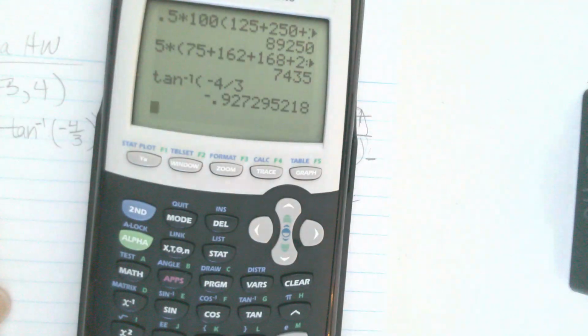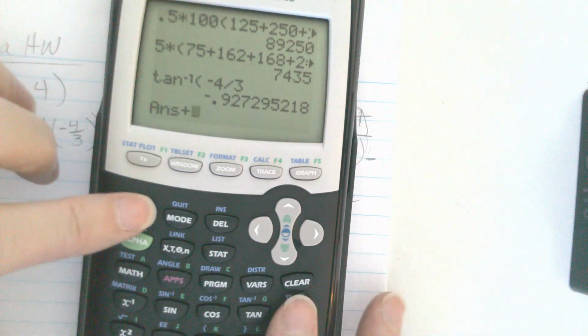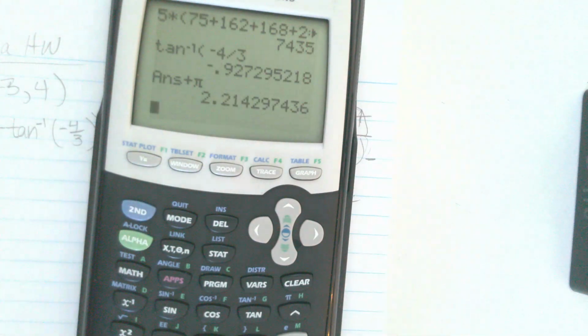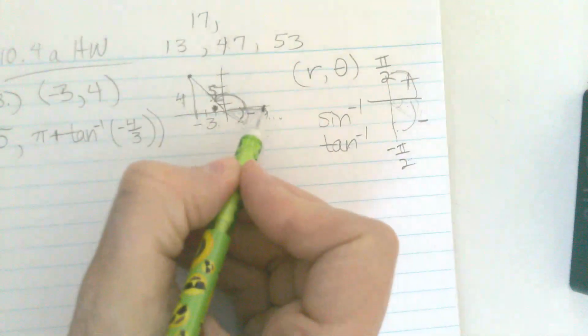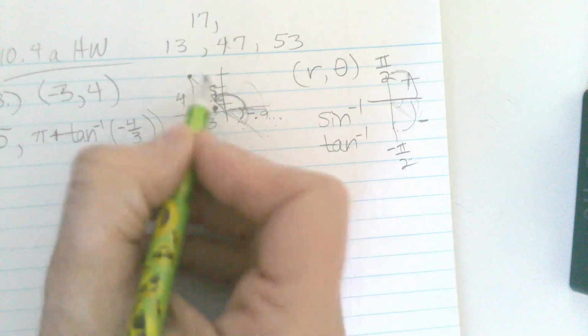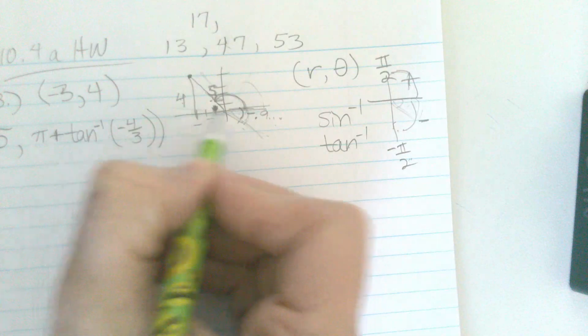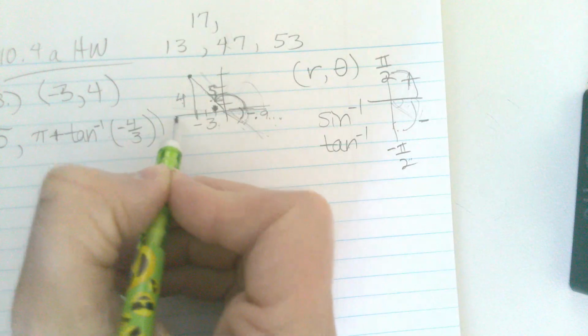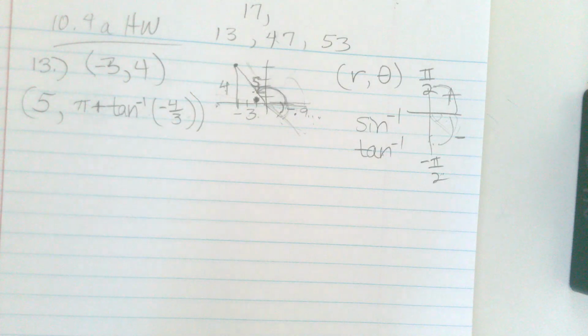Add pi to it. 2.214. Does that make sense? 1 radian is going to be in here, 2 is going to be somewhere in there. 3.14 is pi, so 2 radians is certainly in quadrant 2.